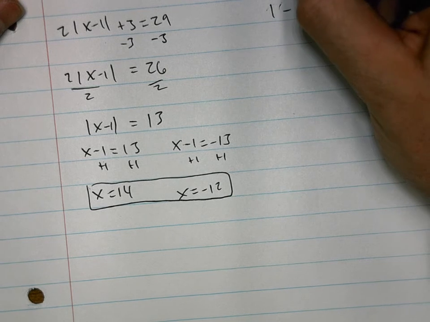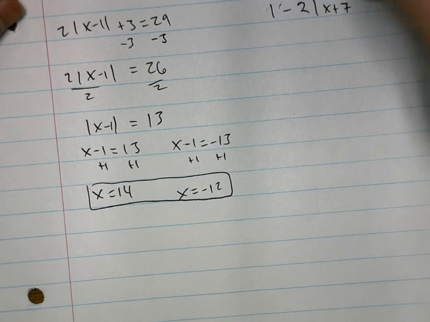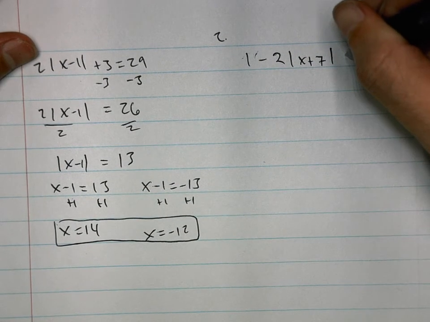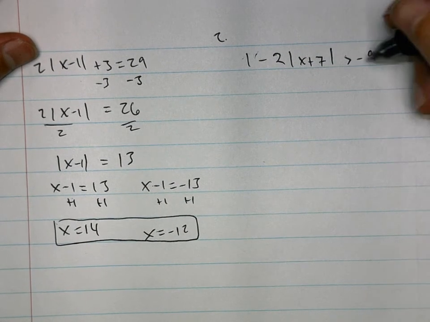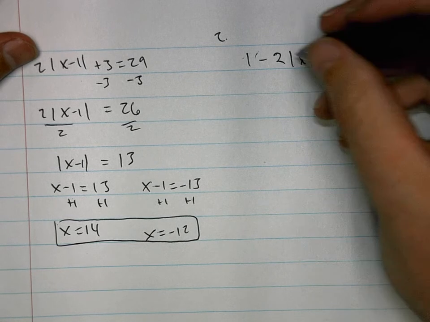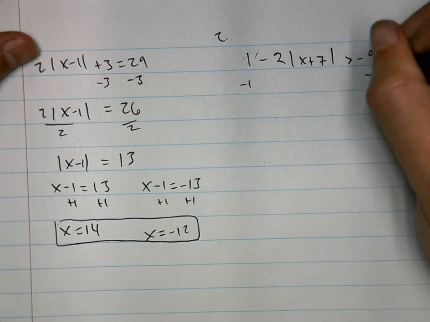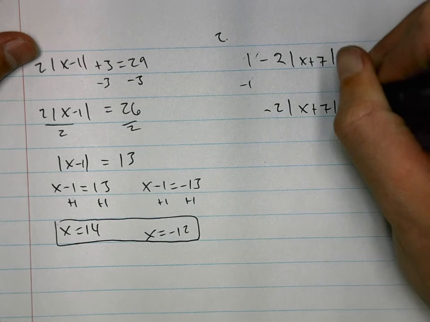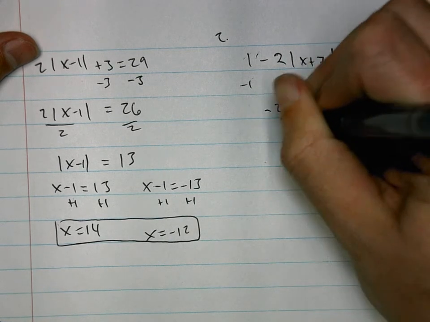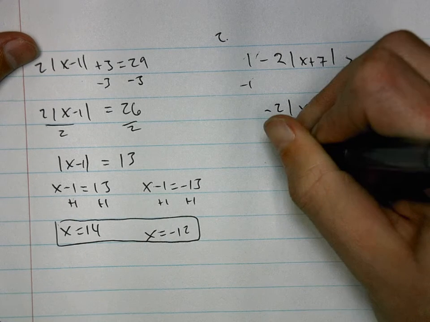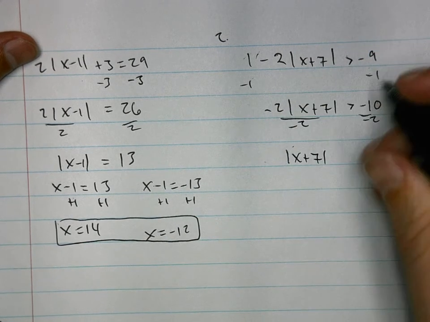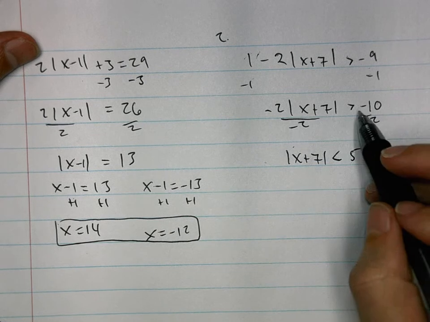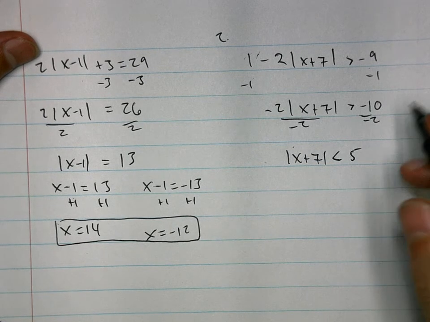1 minus 2 times the absolute value of x plus 7 is greater than negative 9. Don't count your chickens just yet. You have to make sure you solve for the absolute value first. Subtract 1 on both sides. Negative 2 absolute value of x plus 7 is greater than negative 10. Divide both sides by negative 2. Absolute value of x plus 7 is less than positive 5. Whenever you divide by a negative, the inequality sign flips.